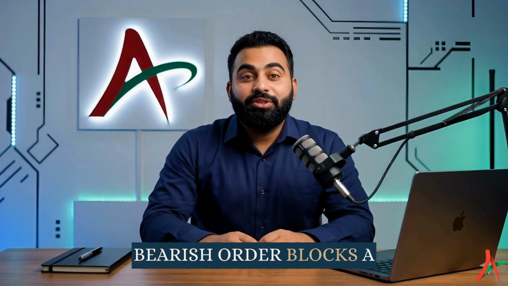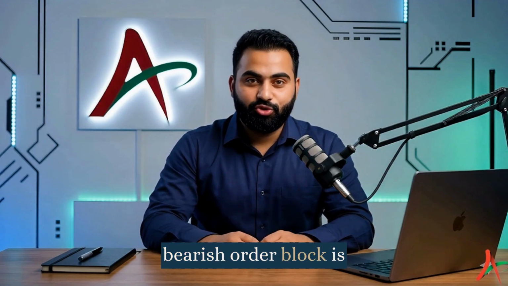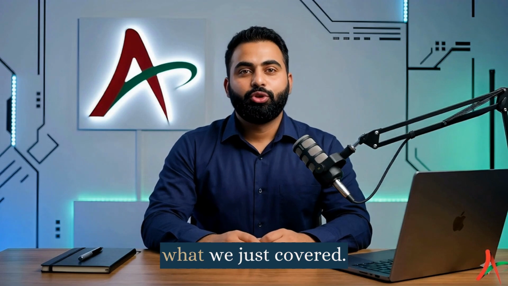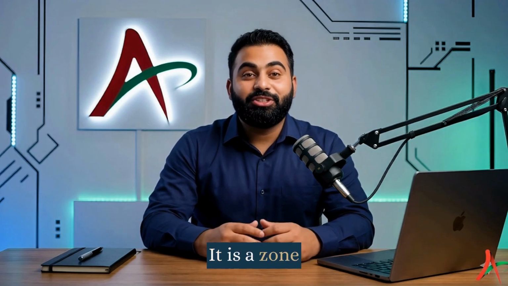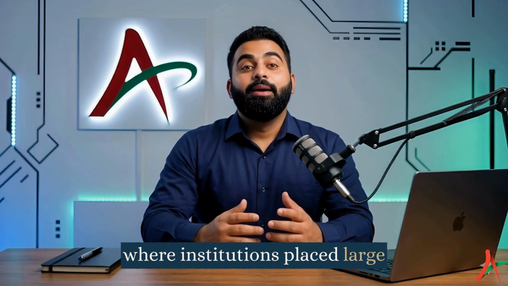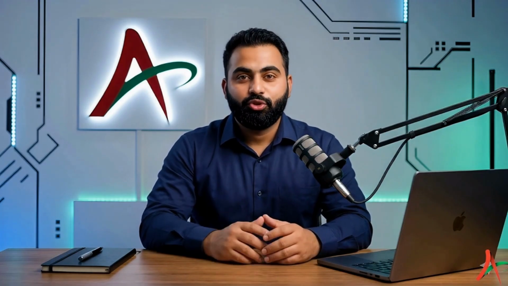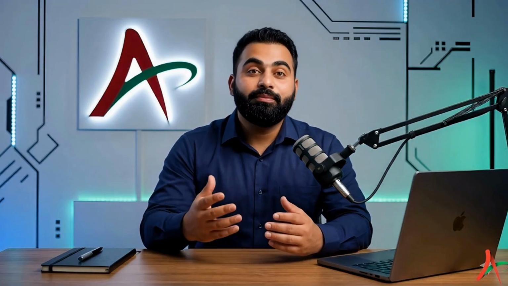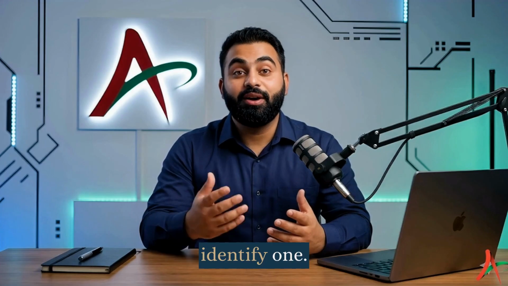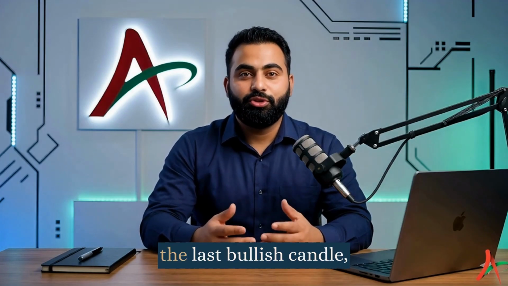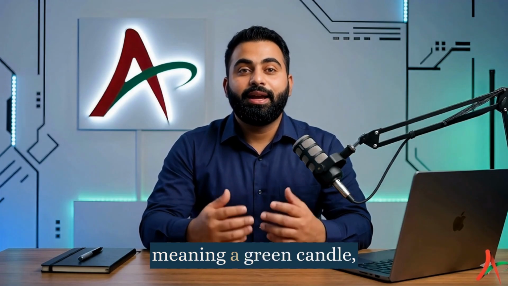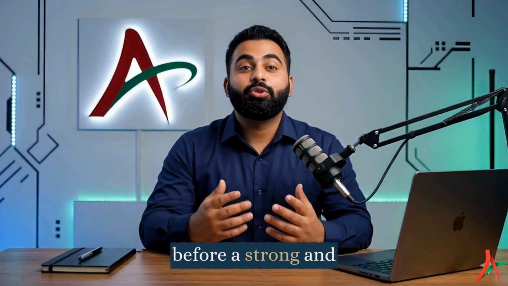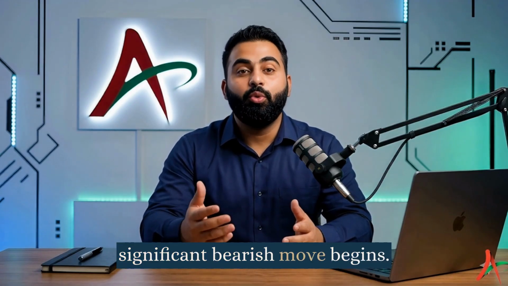Bearish order blocks. A bearish order block is the mirror image of what we just covered. It is a zone where institutions placed large sell orders before a significant downward move. Here is how to identify one. You are looking for the last bullish candle, meaning a green candle, before a strong and significant bearish move begins.